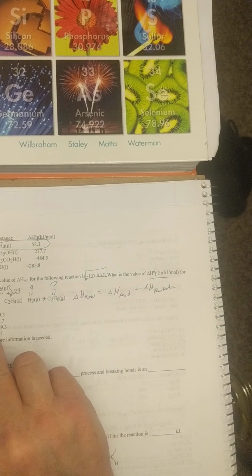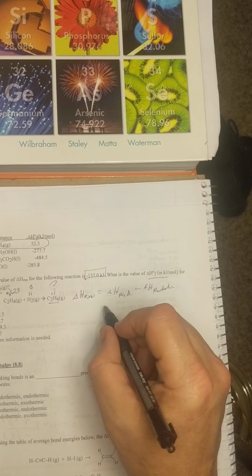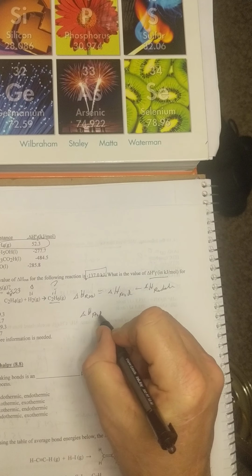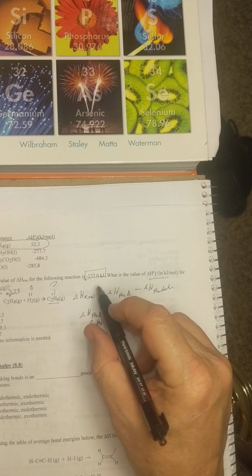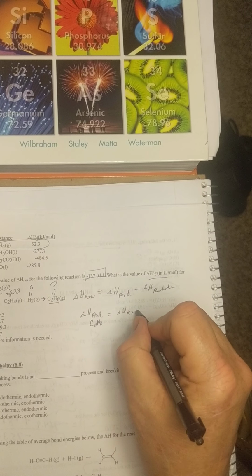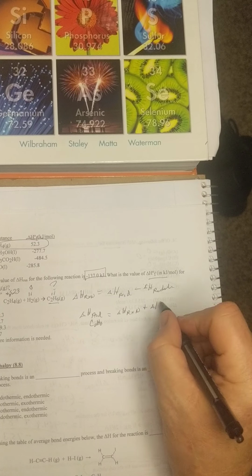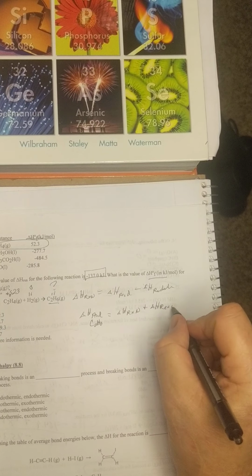What I want to solve for is C2H6, so I want to find the product. So I'm going to rearrange this and say the delta H of the product, C2H6, is equal to delta H of the reaction plus, I'll add this, delta H of reactants.